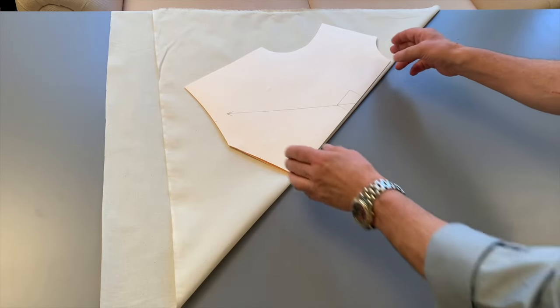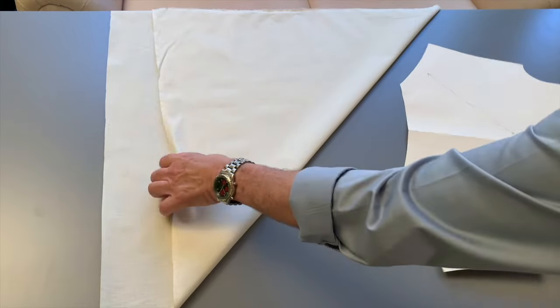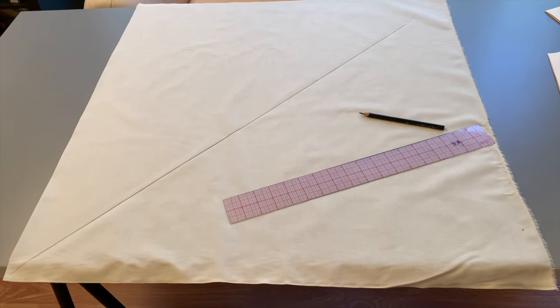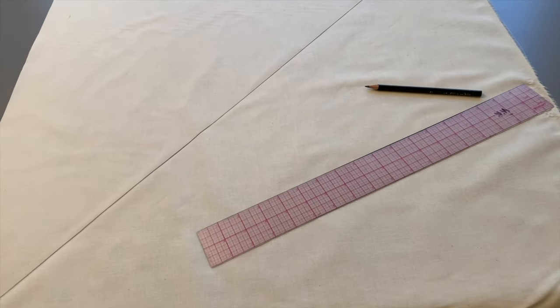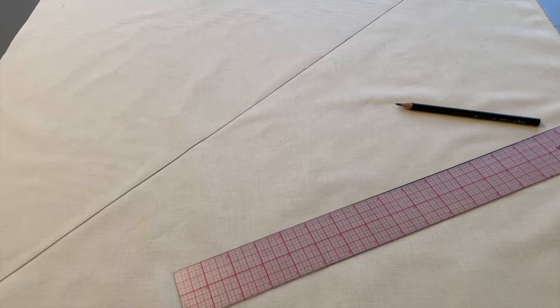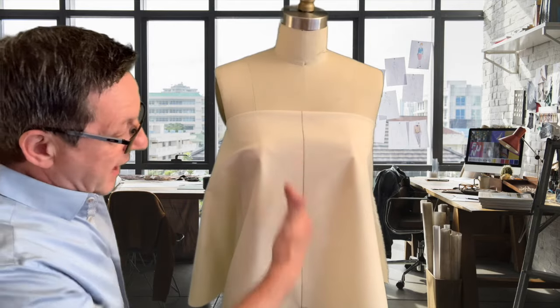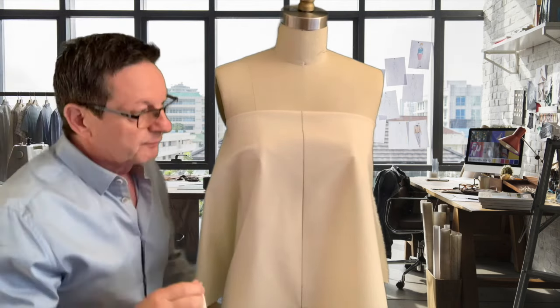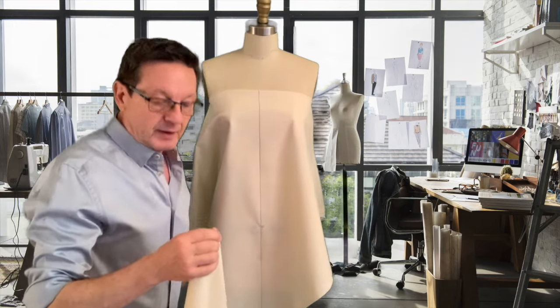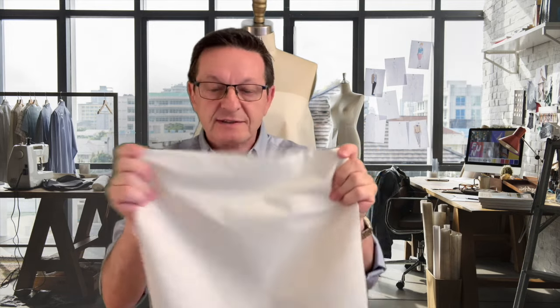So now, why do we cut something on the bias? Let's take a look. Okay, so I have marked my bias on this muslin because I'm going to place this bias on the center front of my form. Okay, so I've placed my bias on the center front of the form, placed a couple of pins here to hold it in place. You see, the thing about bias is that when you have a woven fabric, here's my selvage, it doesn't give, right? Length grain doesn't give, cross grain doesn't give.